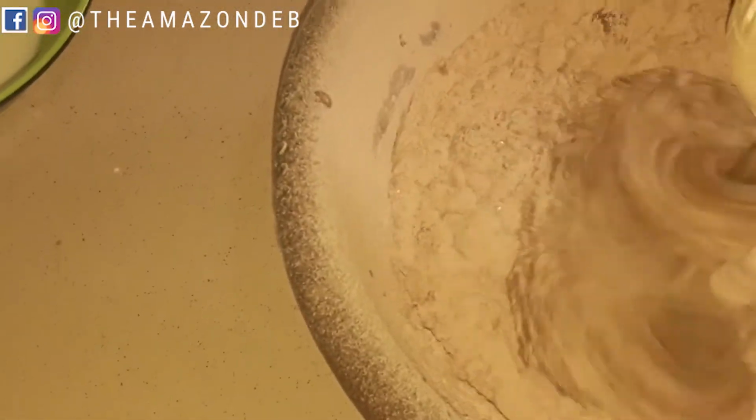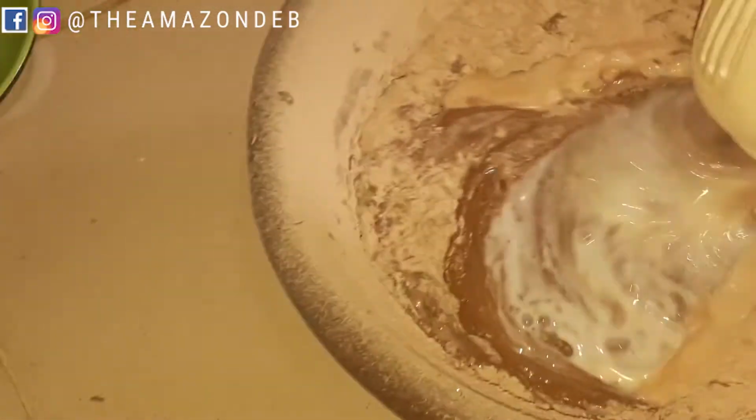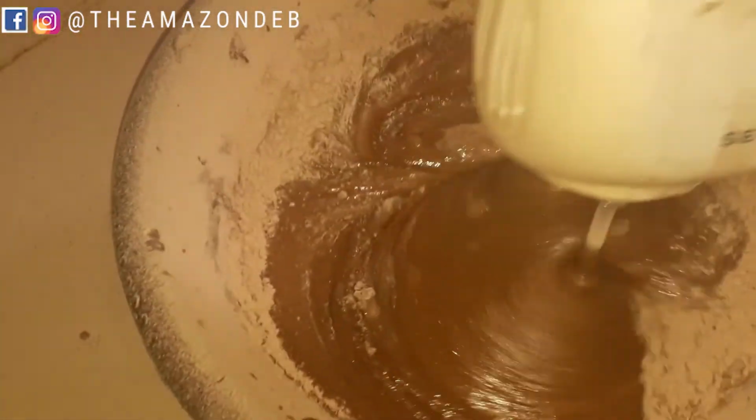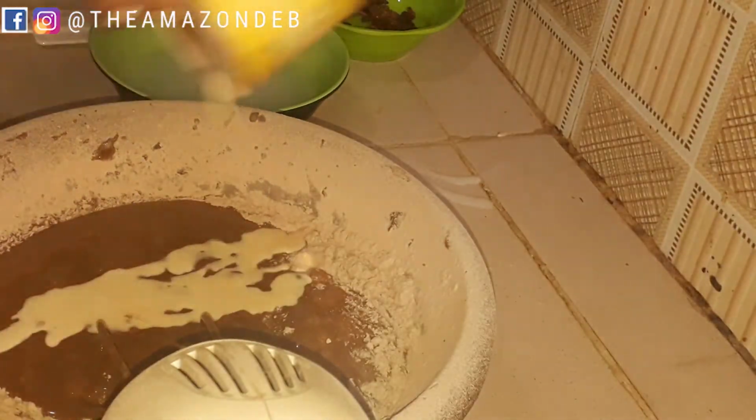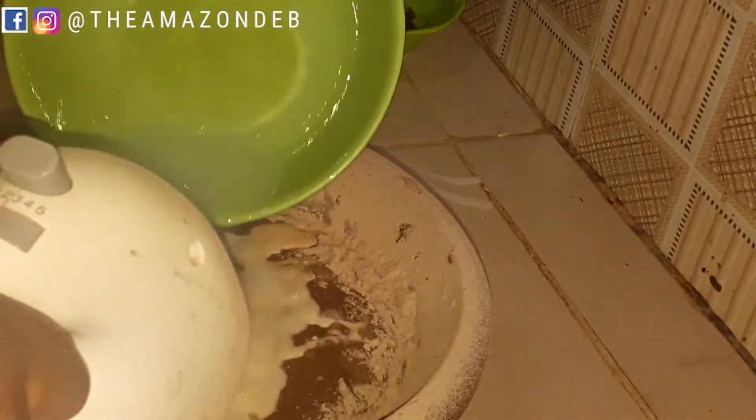Your work table might get messy, but you have to be careful and just do this gradually, especially when you're using the hand mixer. You add your hand mixer, and then you go in and just keep mixing. Remember, you're also pouring in your yogurt, your milk. This is me adding my milk, Lord, and it really adds to it, guys. I must say that it adds to it.